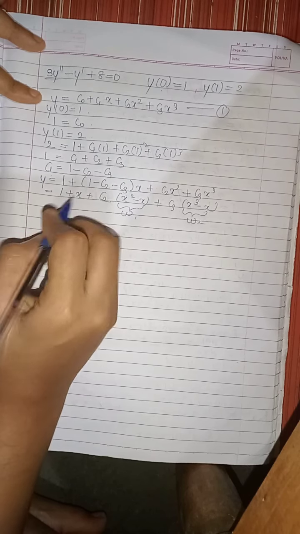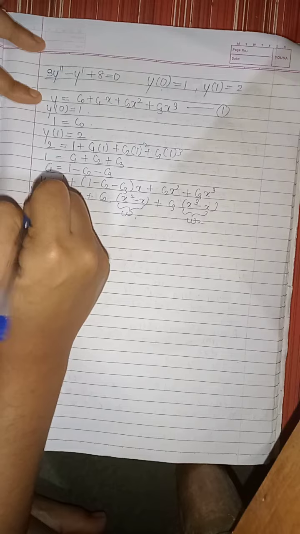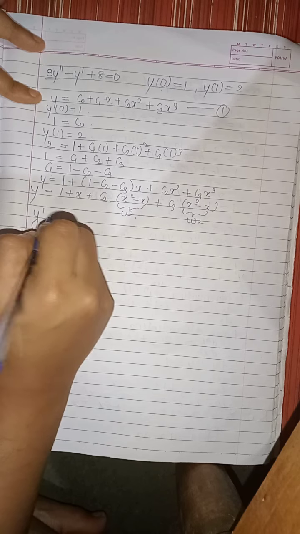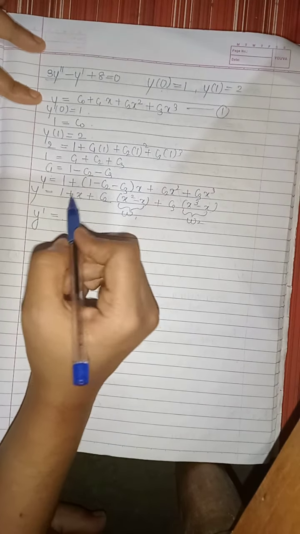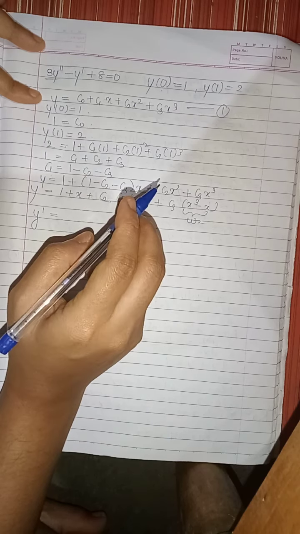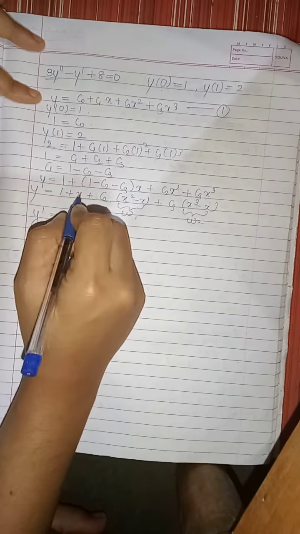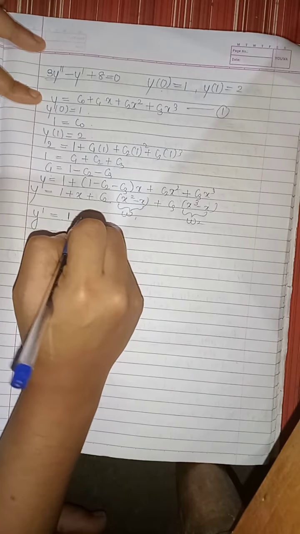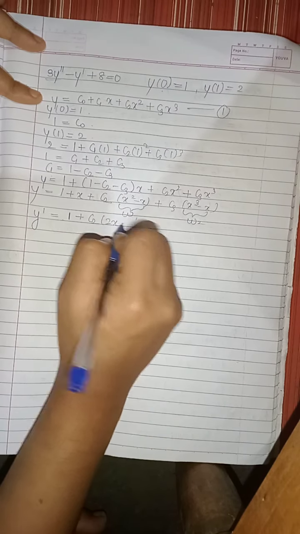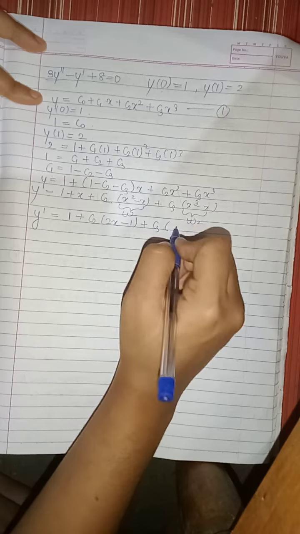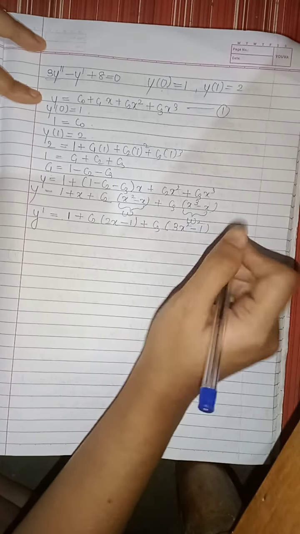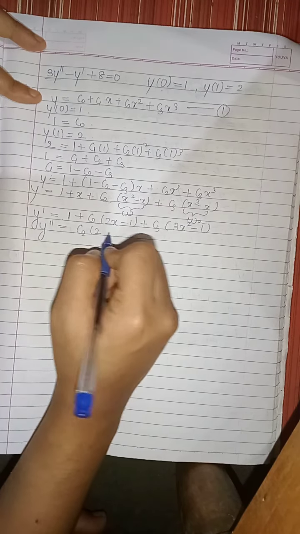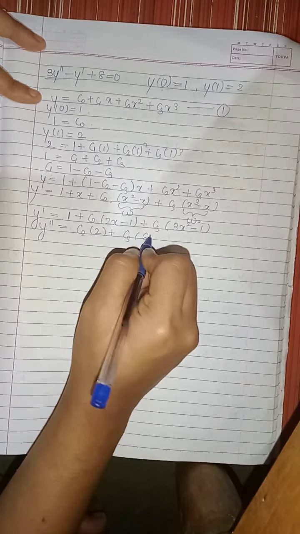Now what we have is this, so this is y, so we have to differentiate it. So differentiating it, you will get y dash equals, now this 1 is constant, so it will be 0. Next one will be x, so derivative of x is 1. Now c2 as it is, derivative of it is 2x minus 1, plus c3 as it is, 3x square minus 1. Again taking the double derivative, you will get 0, so c2 into 2 plus c3 into 6x.